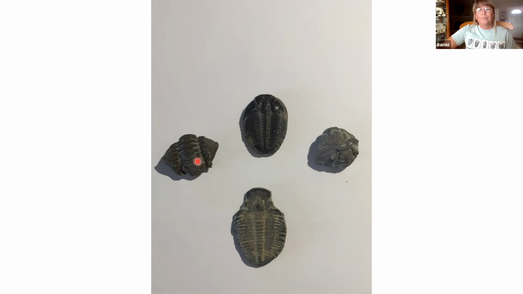These two, this one and this one, are rolled up trilobites. So there must have been some type of event or occurrence that threatened the trilobite and it rolled up, and then it was immediately covered. So therefore it could be preserved and later fossilization occurs. So that's kind of interesting to see that it was rolled up. Whatever happened, it knew what was going to happen, a big tidal wave, a mud flow, whatever.